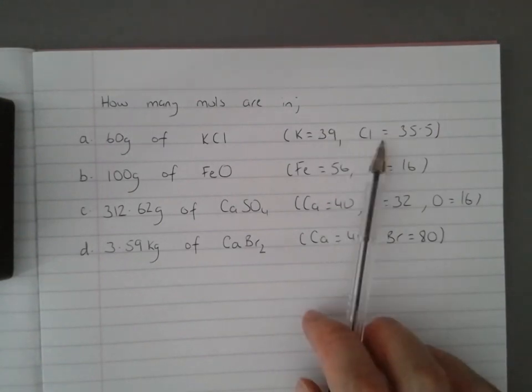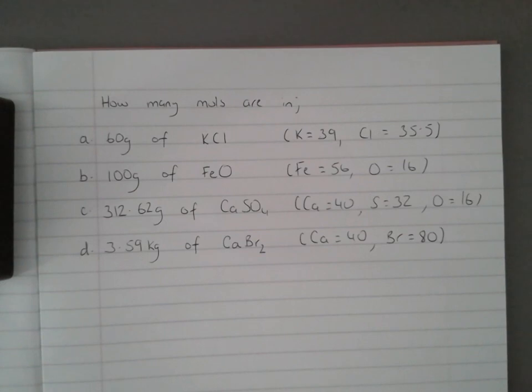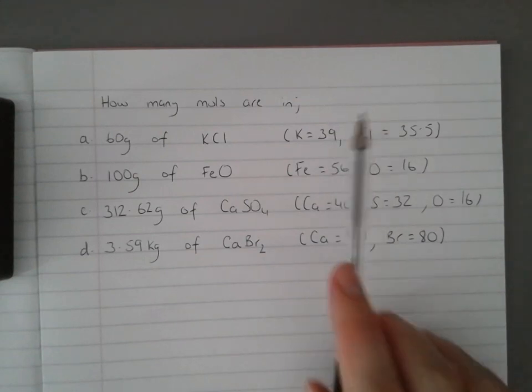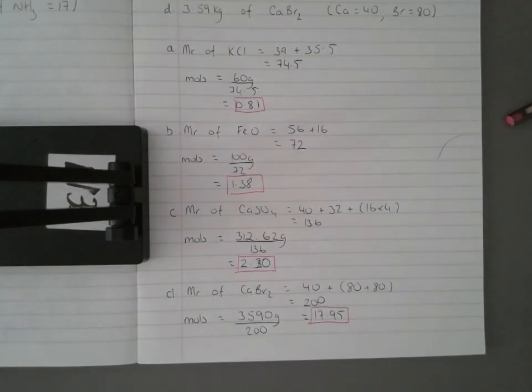Once you know your relative formula mass, you've already got your mass, you can find moles. So you're using the same formula over and over again, mass divided by relative formula mass, but you need to find your relative formula mass first. Okay, press pause, have a go, and press play when you're ready to see the answers. Okay, so I've got the answers.